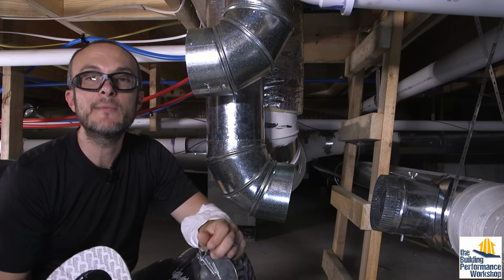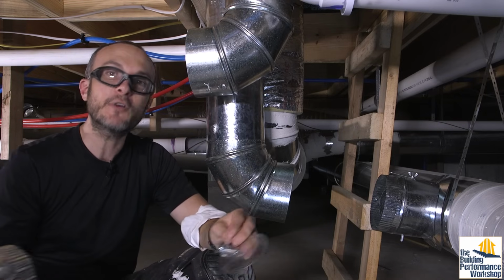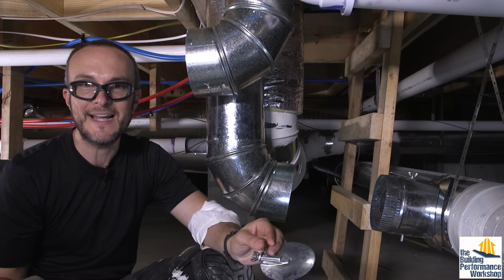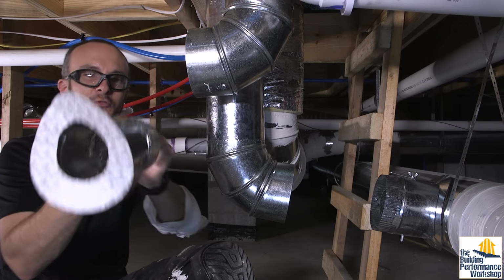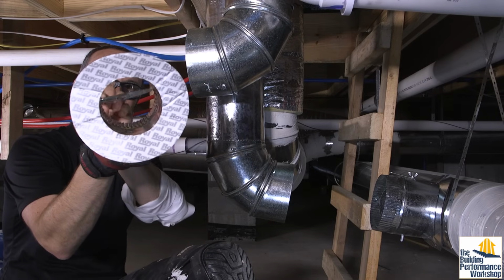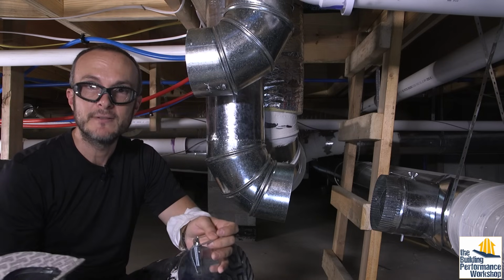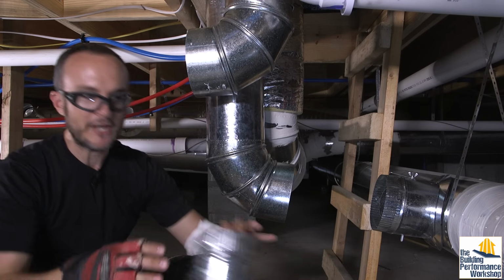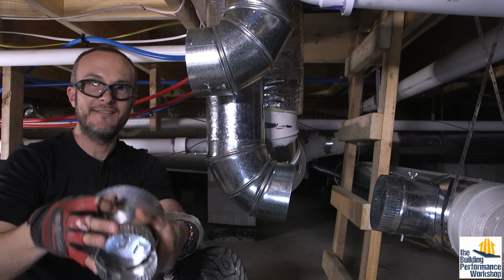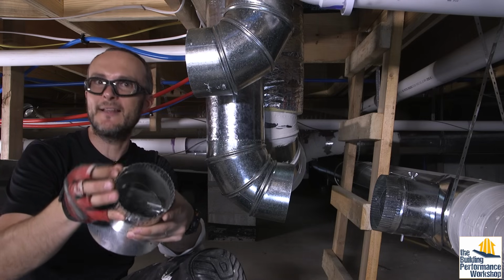Worst case scenario, you don't need them at all because the duct balancing is perfect with you just following the design, in which case all these dampers would remain wide open. But if you ever need to adjust them down or close them off, you have the option. Now, you can have the damper actually built into the collar, and that's the second level.